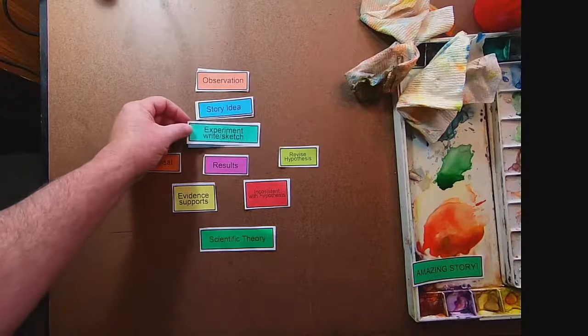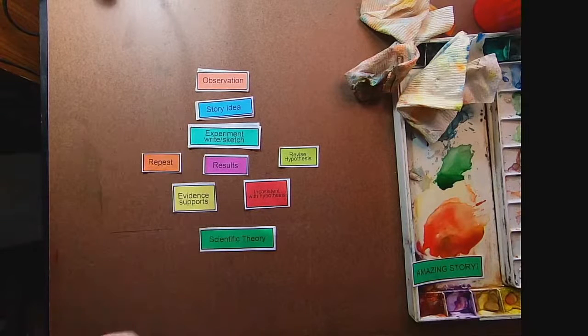And then we experiment. This is where we write the first ideas of your story down, or you sketch out your drawings to see maybe what it's going to look like. I love that period. That's my favorite part of the whole process. And I have a feeling you will like it too.